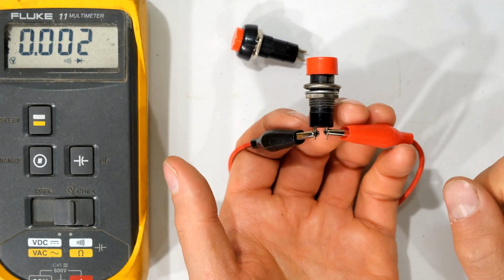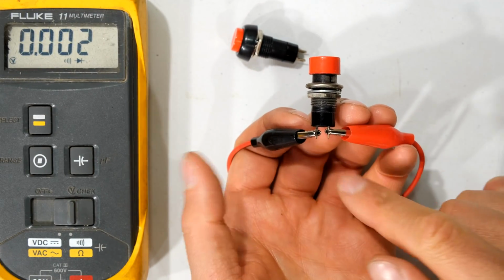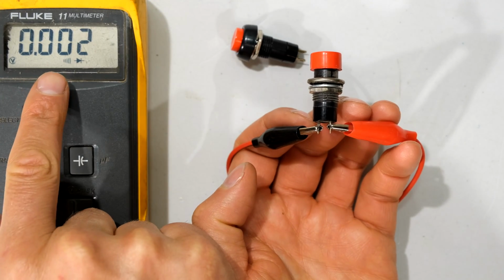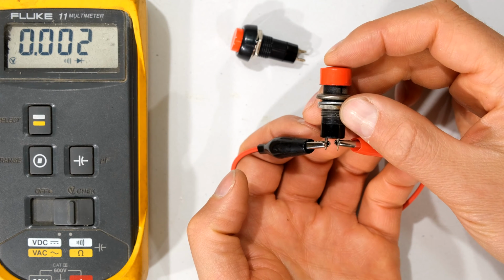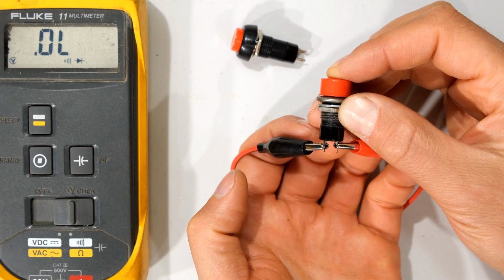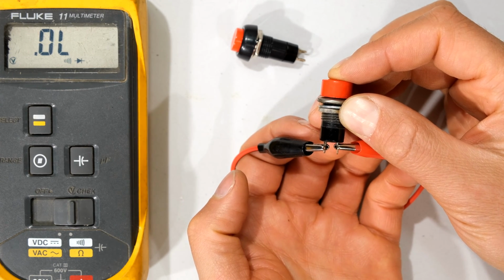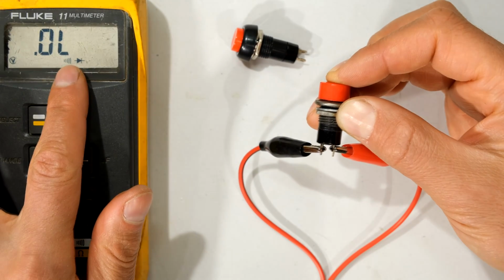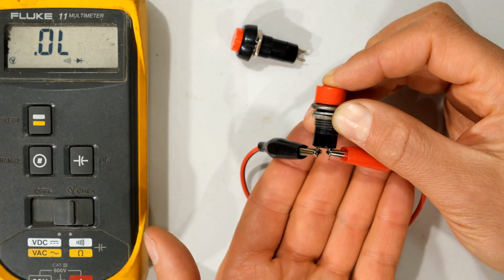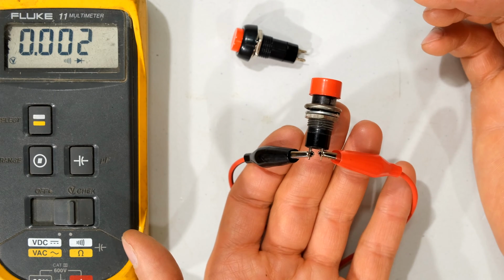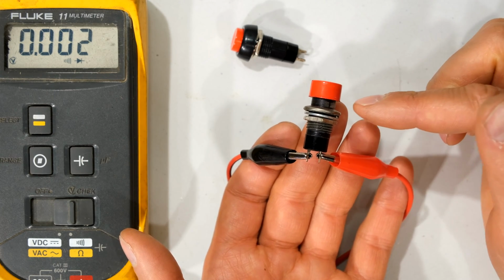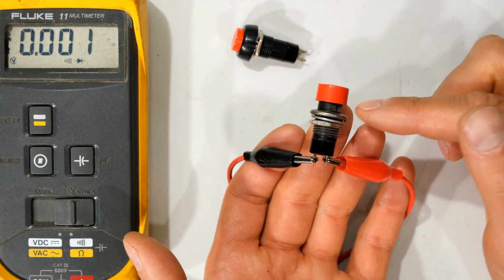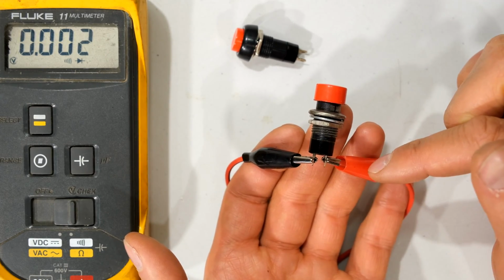I now have another switch. Immediately when I've connected the leads, you can hear the buzzer on the meter signifying a short circuit. When I depress the push button, you can hear the meter stops making that sound and the display shows open circuit. As I release the push button, it is now a closed circuit. So this is a normally closed switch. Under normal conditions, the circuit is closed.